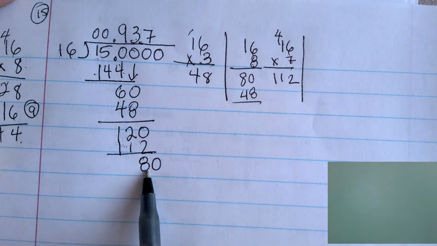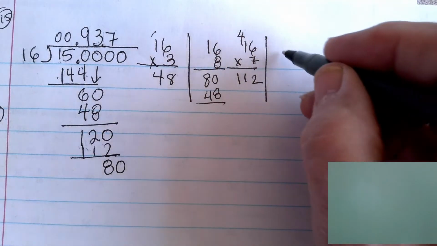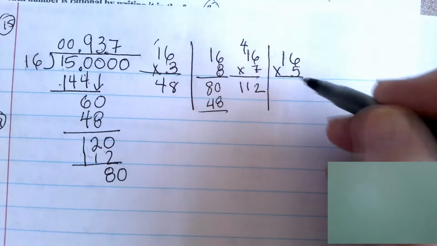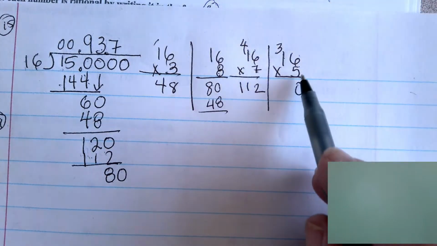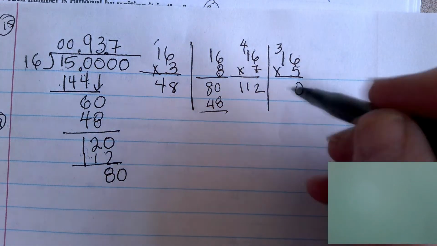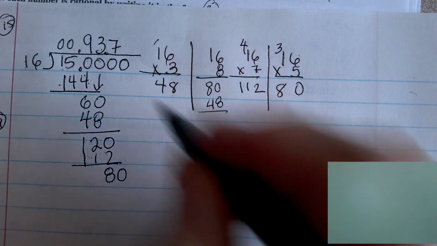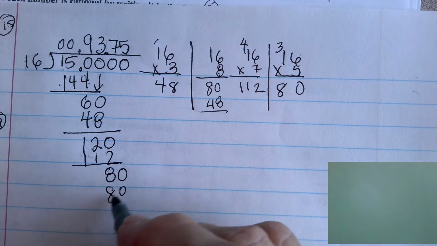If that were a 90, I know 15 goes into it 6. That's not 90, so I'm thinking 5. 6 times 5 is 30. 5 times 1 is 5. 6, 7, 8. Oh, look at that. So are we done? 5 times 16. I didn't think it would ever happen.